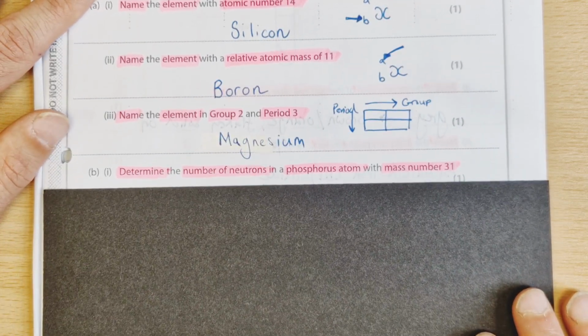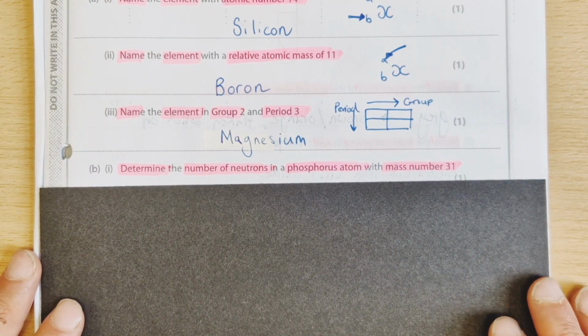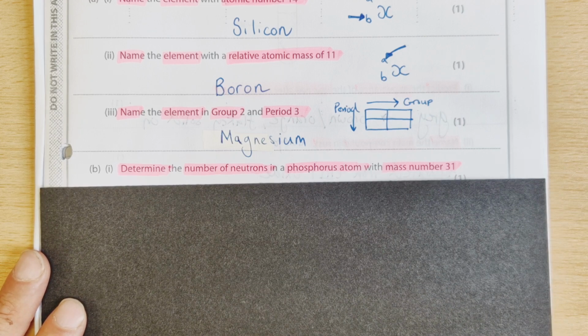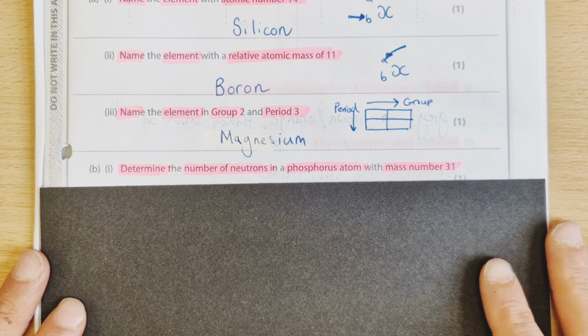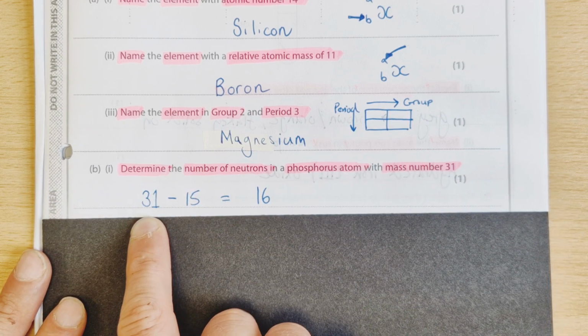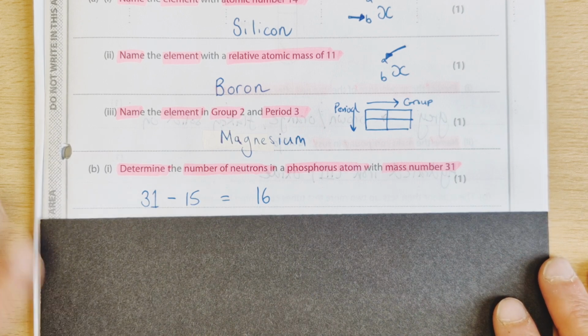Next, determine the number of neutrons in a phosphorus atom which has a mass number of 31. So mass number represents the number of protons and neutrons found in the nucleus of an atom, whereas the atomic number, the bottom number, only represents the number of protons. So if we take away the atomic number for phosphorus, 15, from its mass number, 31, what is left over will be its neutron number, which is 16.